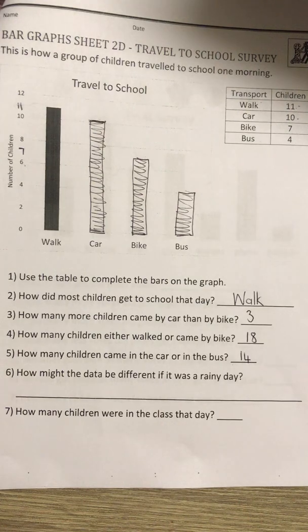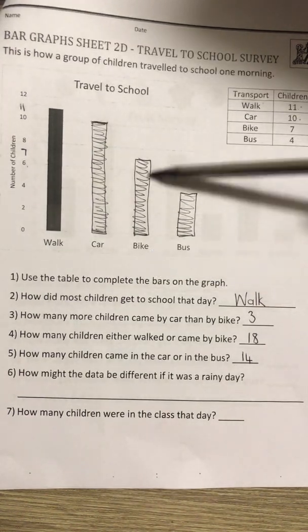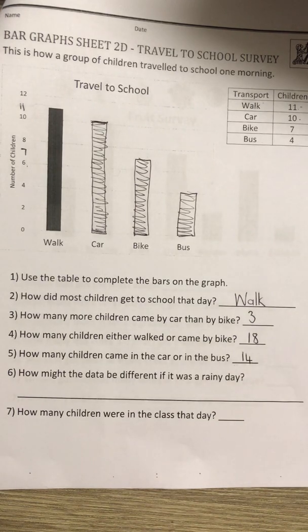How might the data be different if it was a rainy day? Oh, that's a cute question. Okay, think about it, grade 2. If it was raining, do you think this many children would have walked to school? And do you think this many children would have ridden their bikes to school? Do you think that many children would have gone to school by bike or walked? No, I think it would have been less.